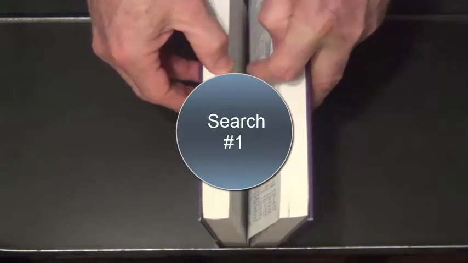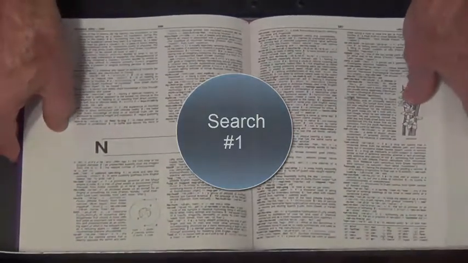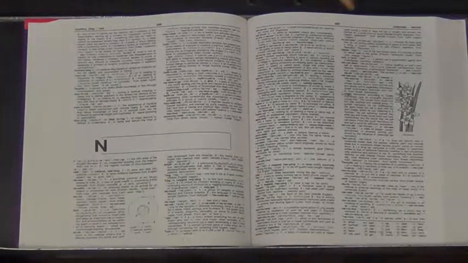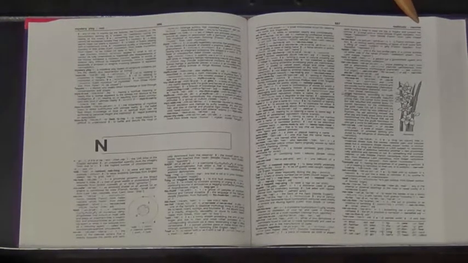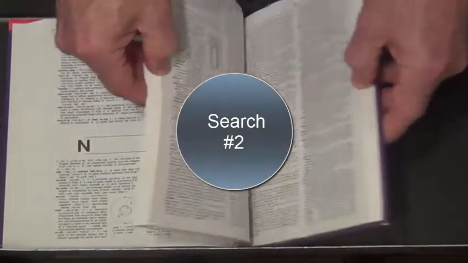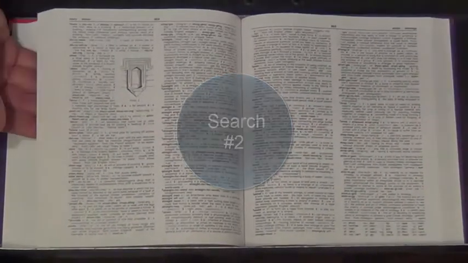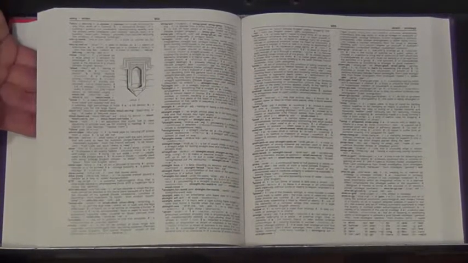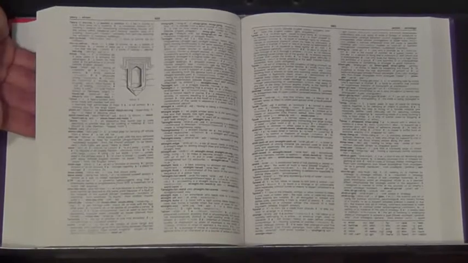You always go to the very middle of the book first, and that is the first division. The words go from mystery play to narrow. Clearly, serendipity is going to be on this side of the list. We do a search number 2, and the words go from story to strategy. Serendipity is going to be over here. This was our second search.